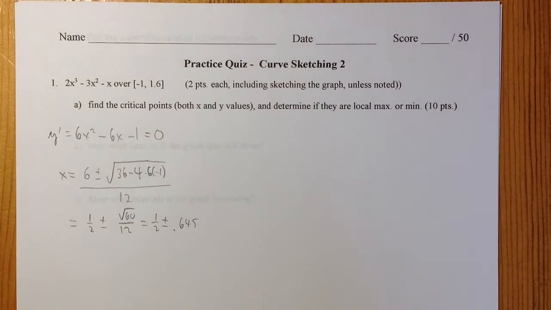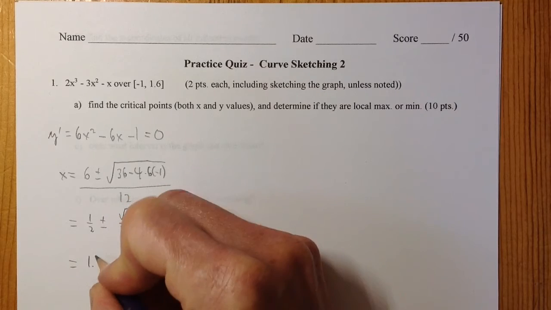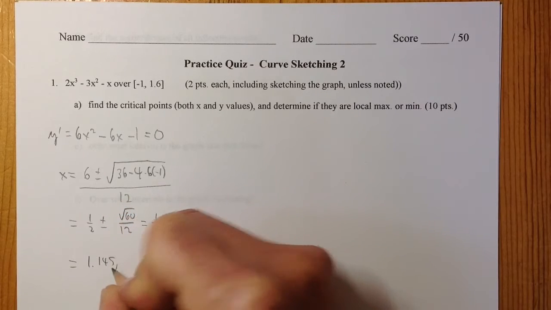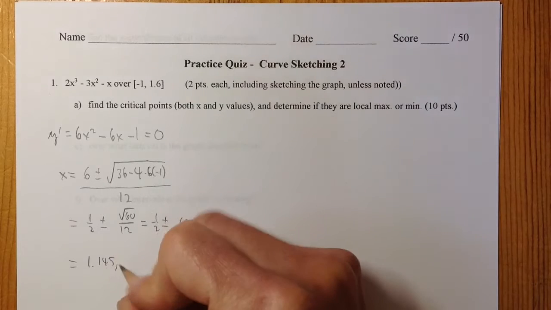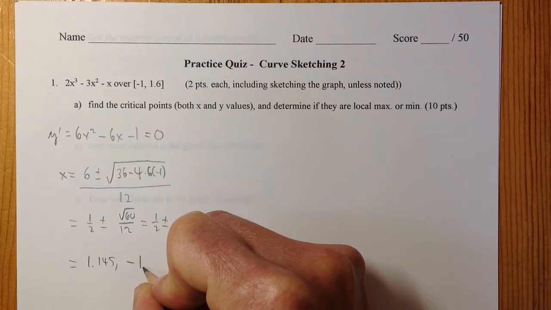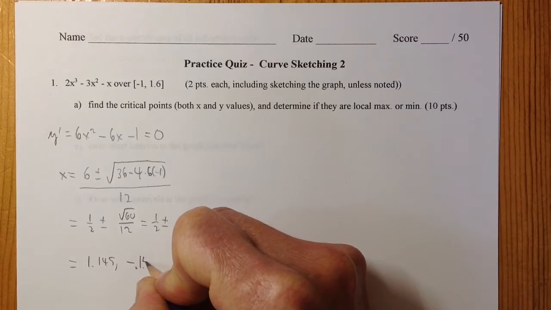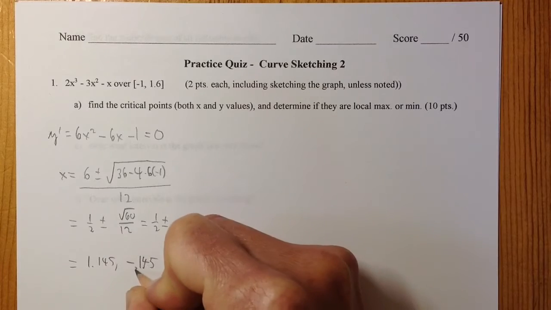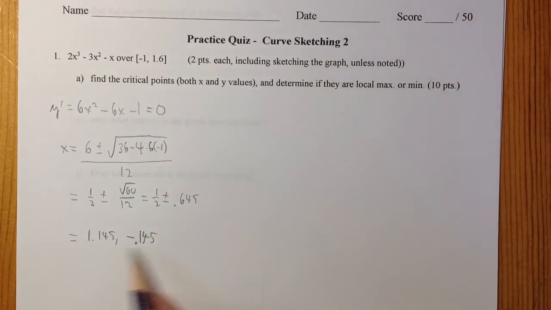So plus 0.5, I get 1.145, or 0.5 minus 0.645, which is negative 0.145. Those are two x values. So those are either going to be maximums or minimums.